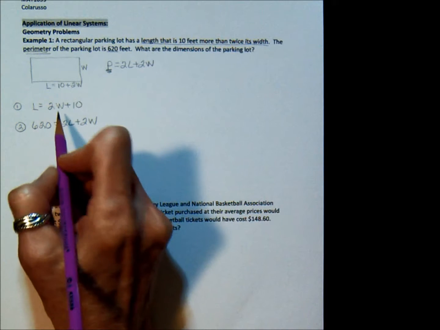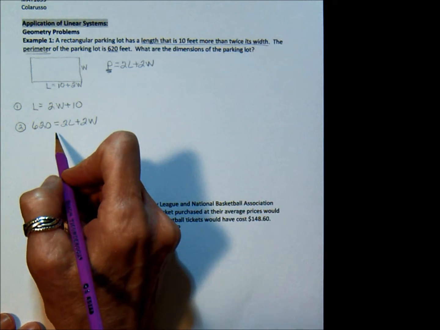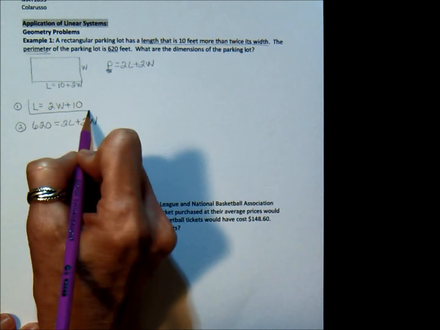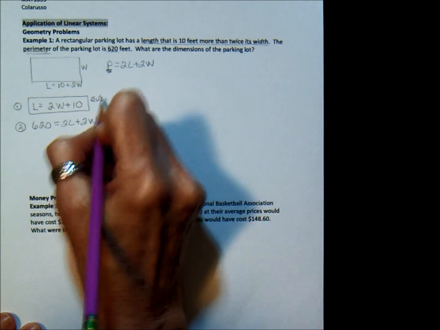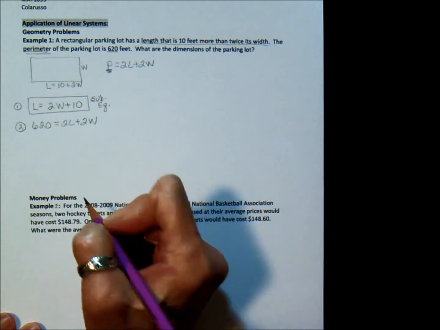I now have a system of equations, and I have the option of using the substitution or the elimination method.